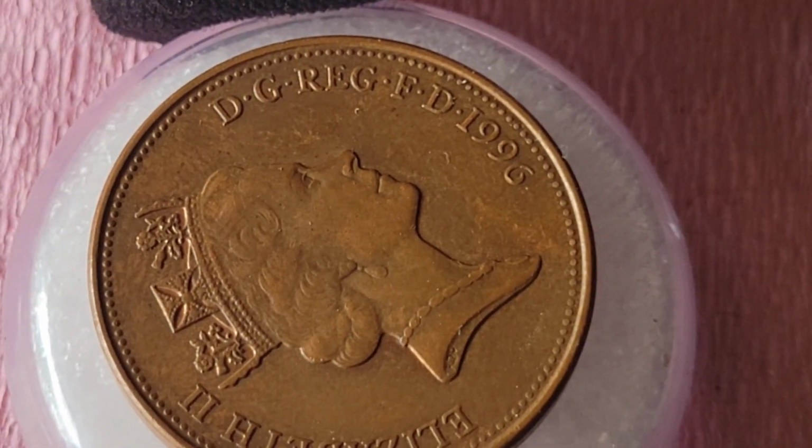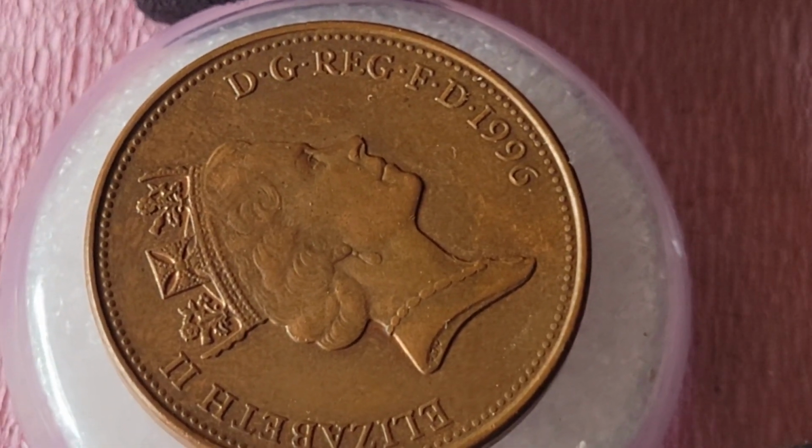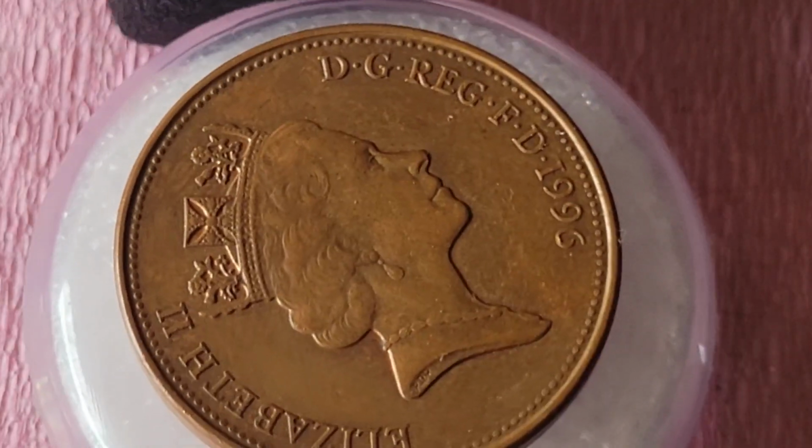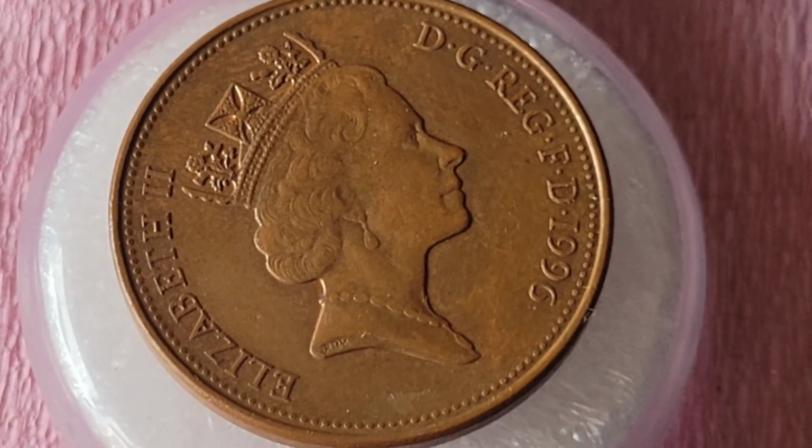where collectors can share information and buy, sell coins, how to get started with coin collecting if you're new to the hobby, preservation and storage.